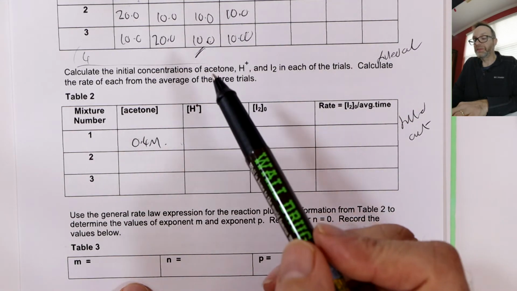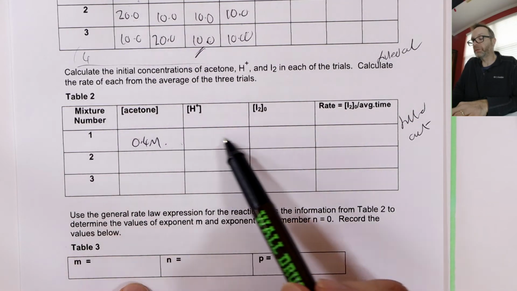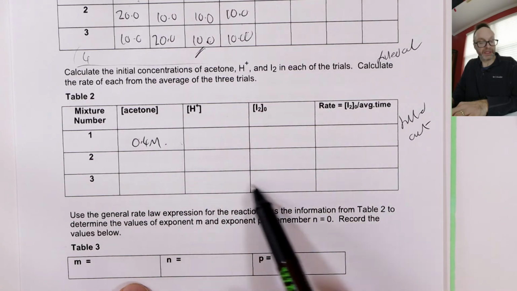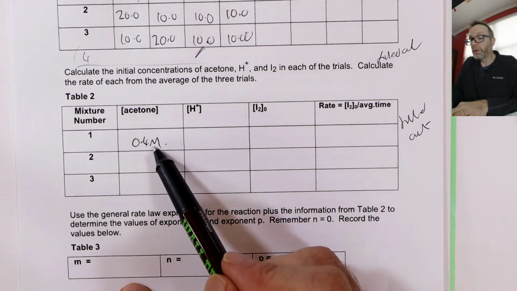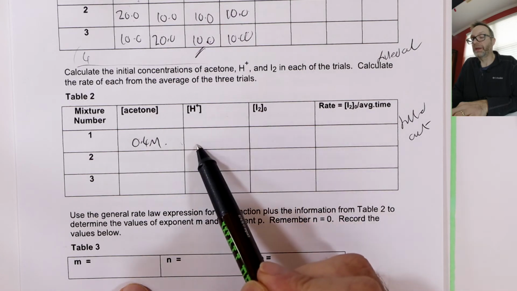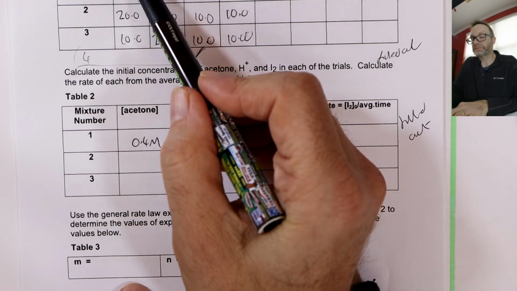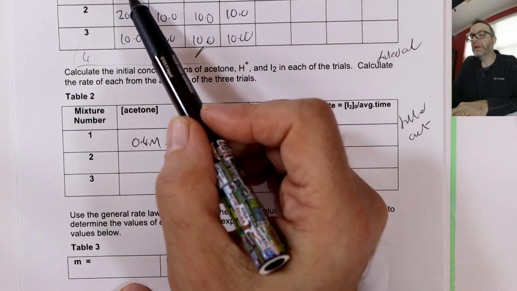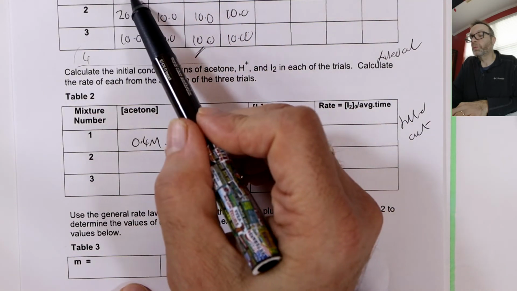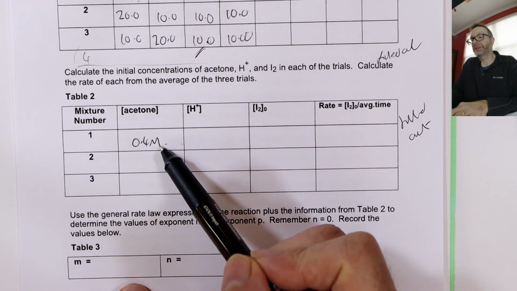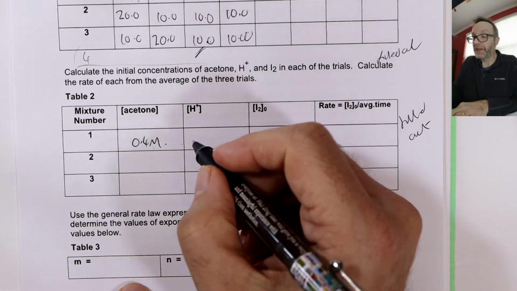when you actually figure out in experiment 1, experiment 2, and experiment 3, what the actual concentrations were, you just take the concentration and it's 1 part in 5 essentially, so it's divided by 5, right?